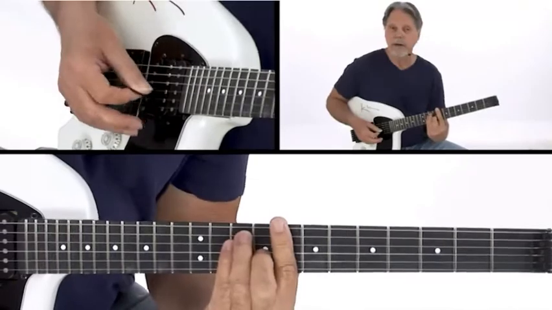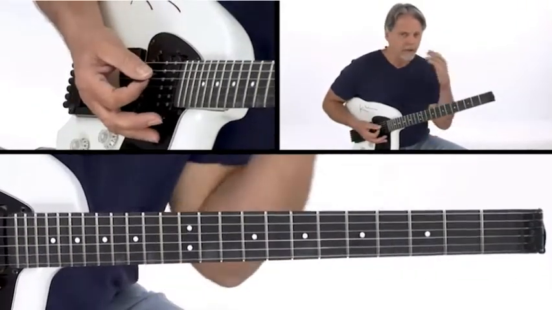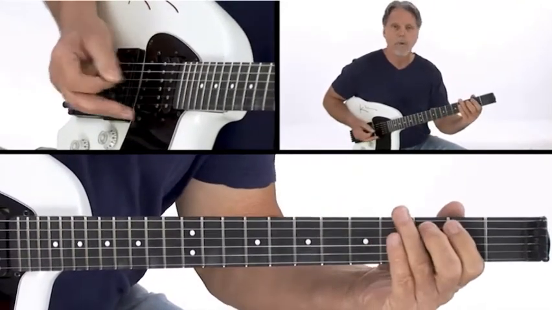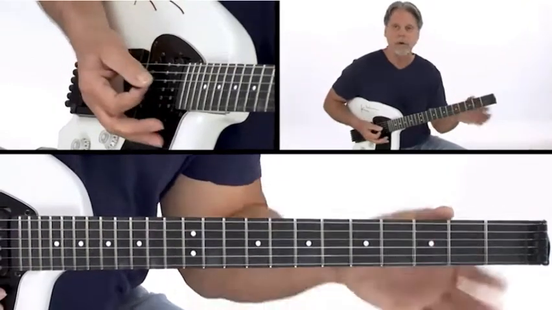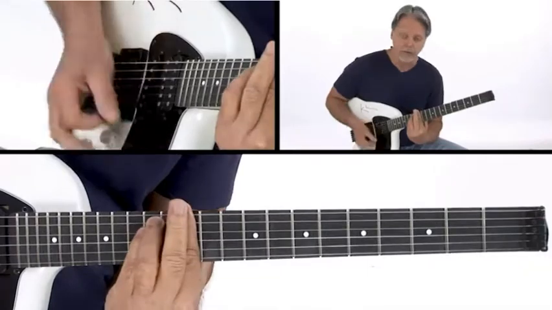Also run down. And if you're listening, you hear 4, 3, 2, 1, or going up 1, 2, 3, 4. Get those 4 notes squared away. Then you're going to have the 5 and the 6, major and minor.